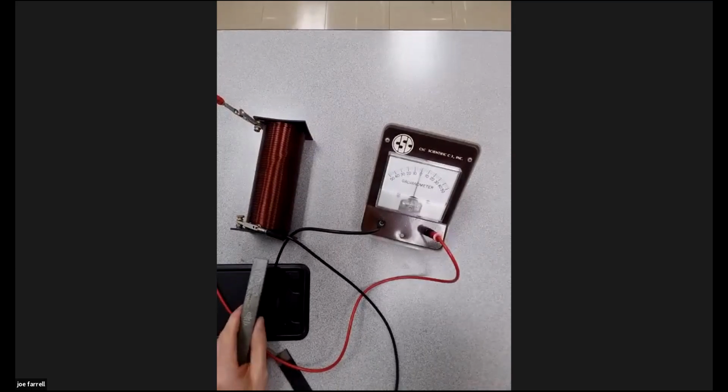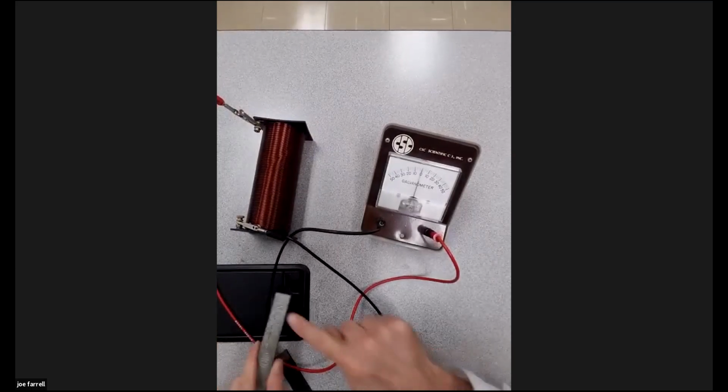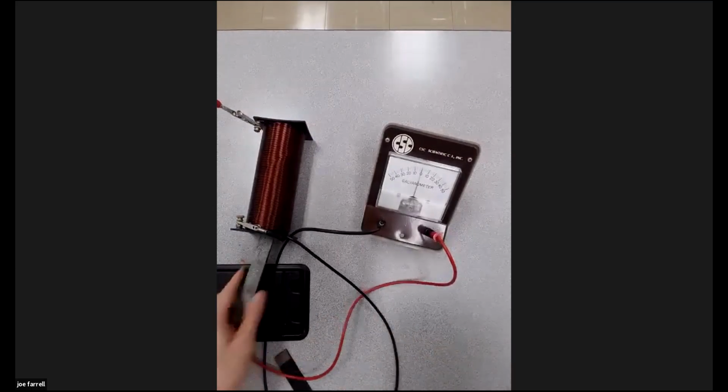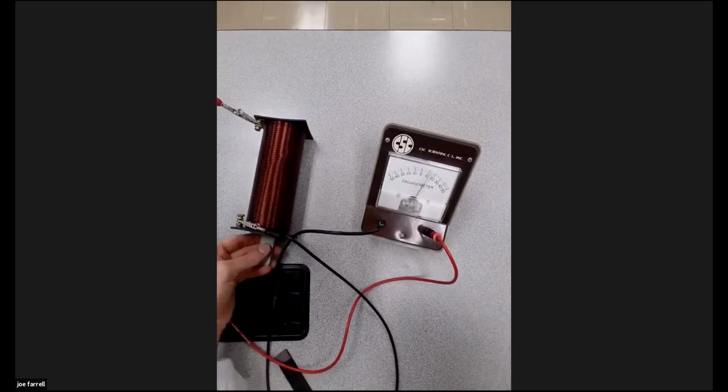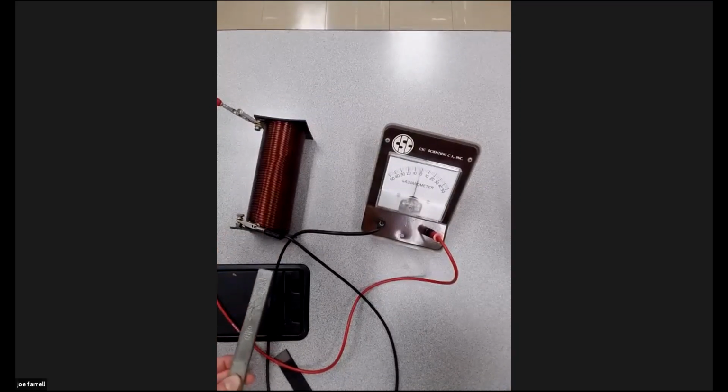And notice it's like one way or the other. This is the north side. So if I go north in first, let's see, not much. Let me try that again. Okay, so I'm getting a positive reading. So the current's going around one way when I put the north in first. When I pull the north out, it goes the other way.